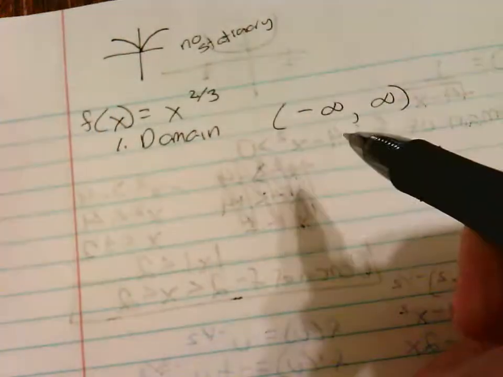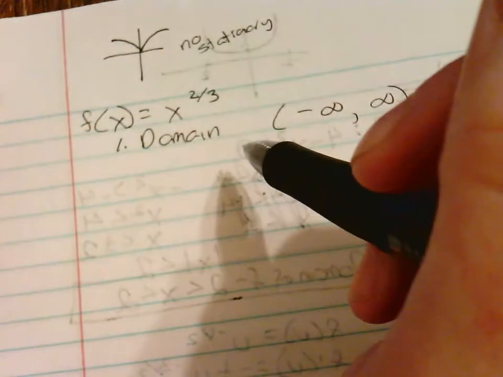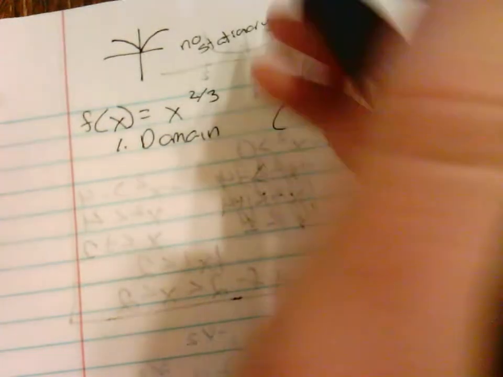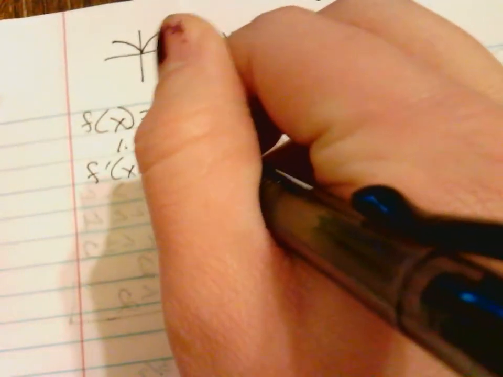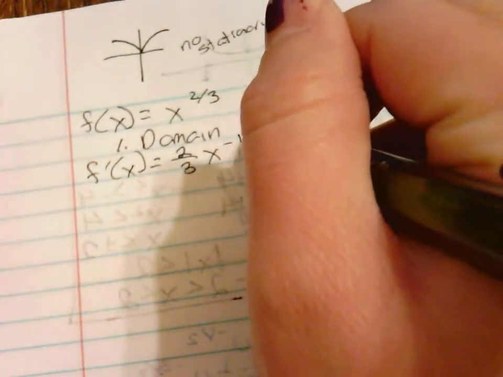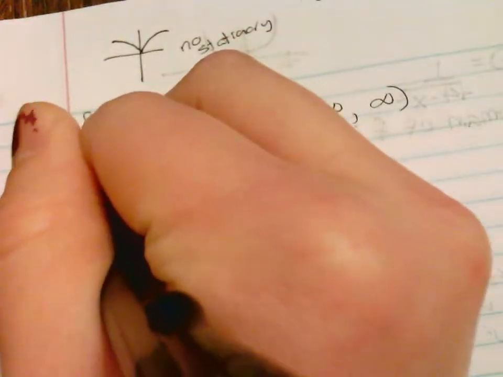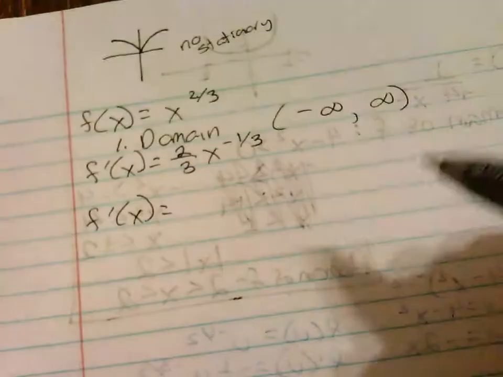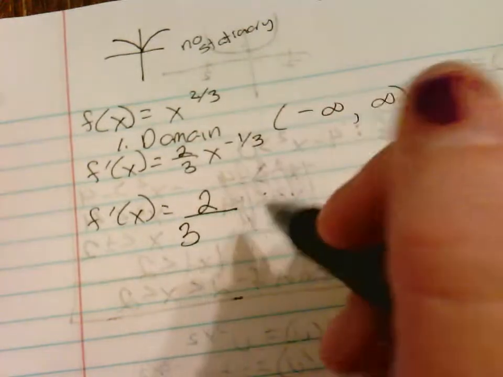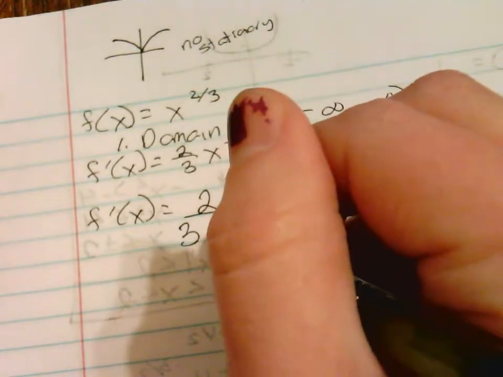So let's find what that critical point is going to be algebraically, not by looking at a graph. Say we didn't have a graphing calculator and you didn't know what this looks like, this is how you would find it. To find the derivative, f prime of x is going to be 2/3 x to the 2 minus 3, which is negative 1/3. So f prime of x is 2 over 3 cube root of x.